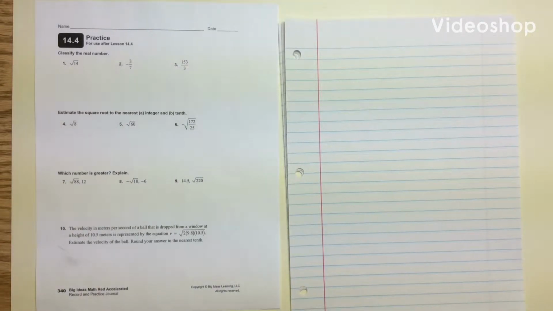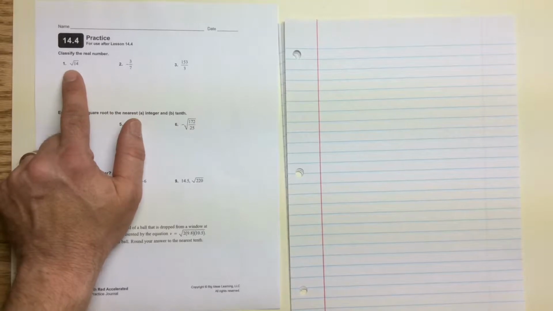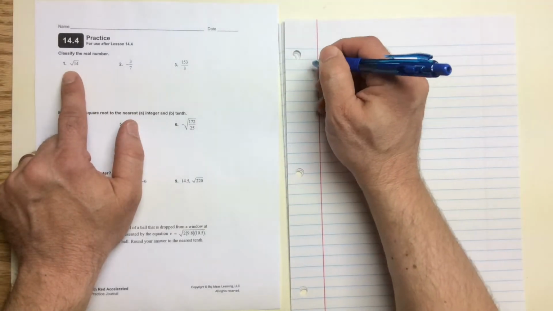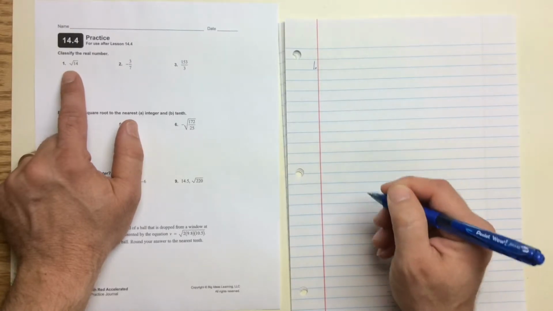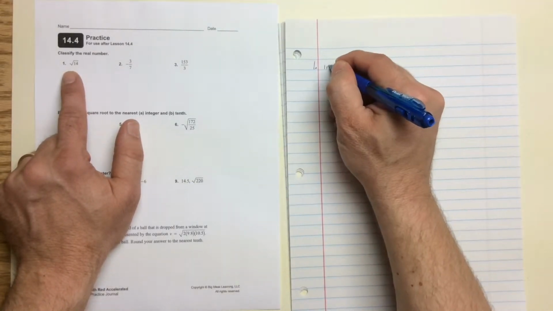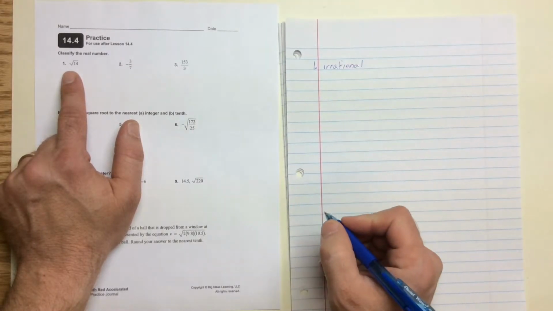All right, this is journal page 340, lesson 14.4, and it starts with classify the real number. This is the square root of 14. Well, 14 is not a square number, so we have the square root of a non-square number, which makes this irrational. Well, that's nice and easy.